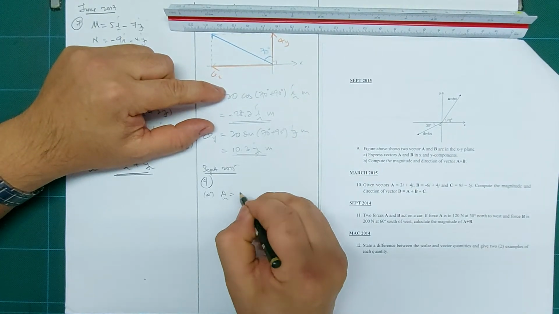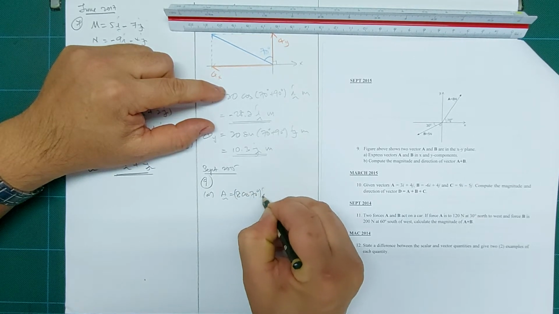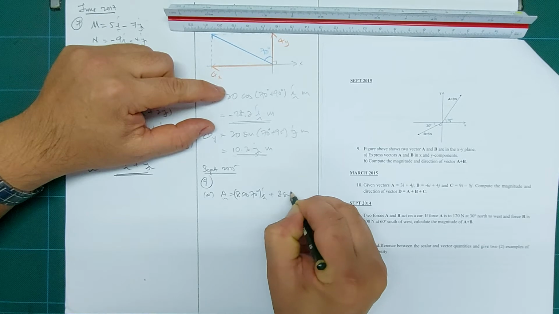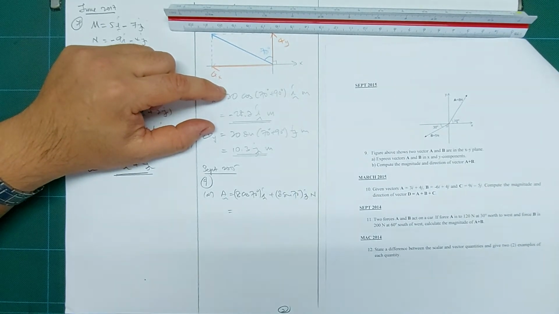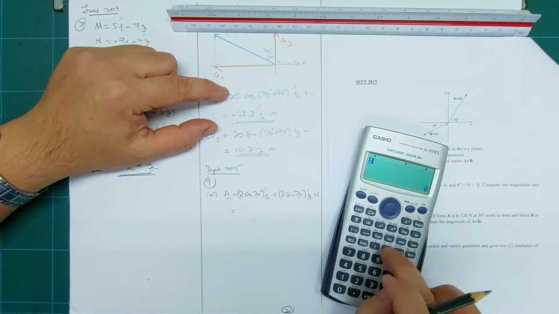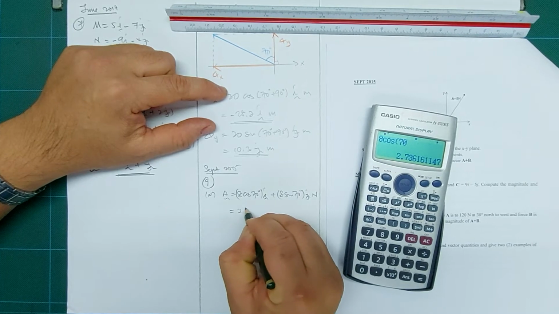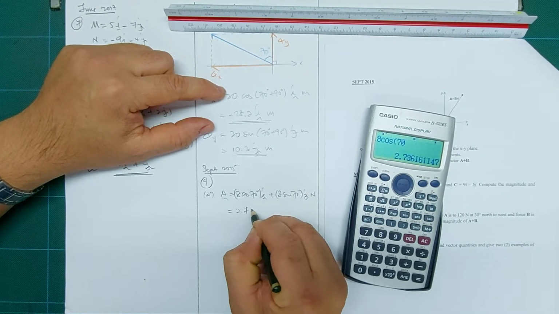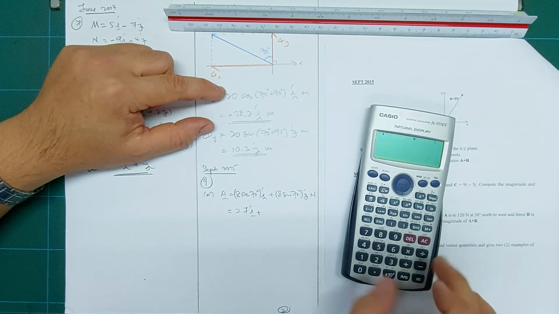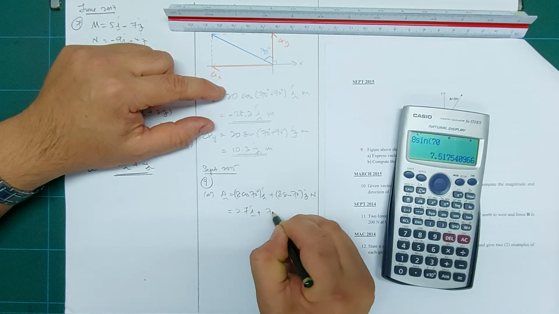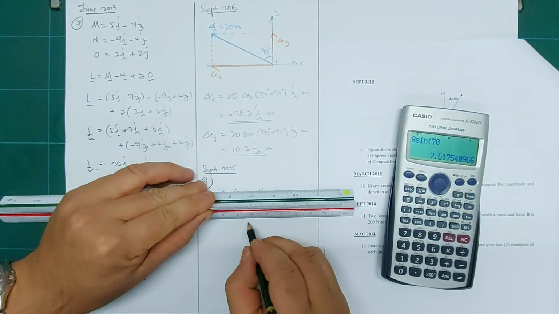So you have A cosine 70 for I, plus A sine 70 for J, in newtons. A cosine 70 gives 2.7 I, plus A sine 70 gives 7.5 J newton. So that is our A.